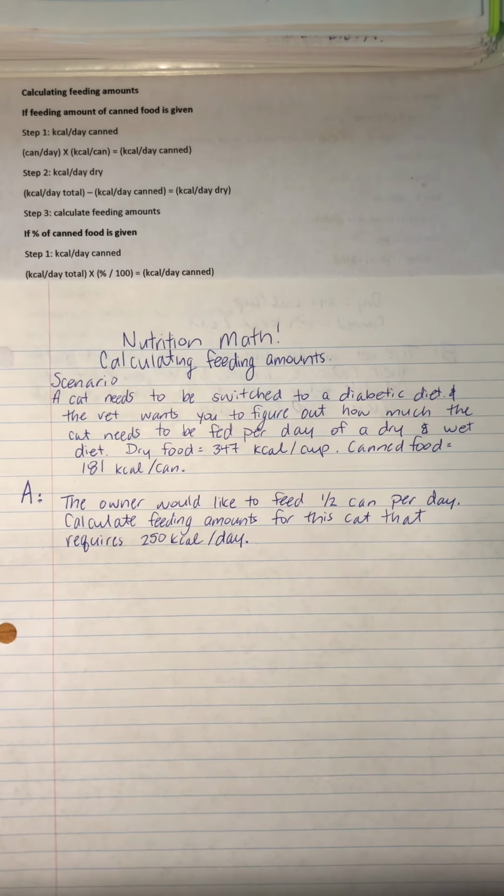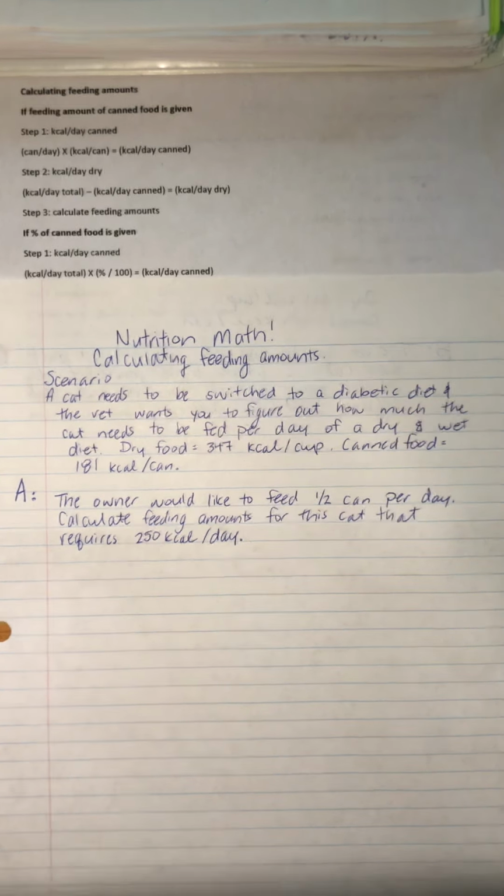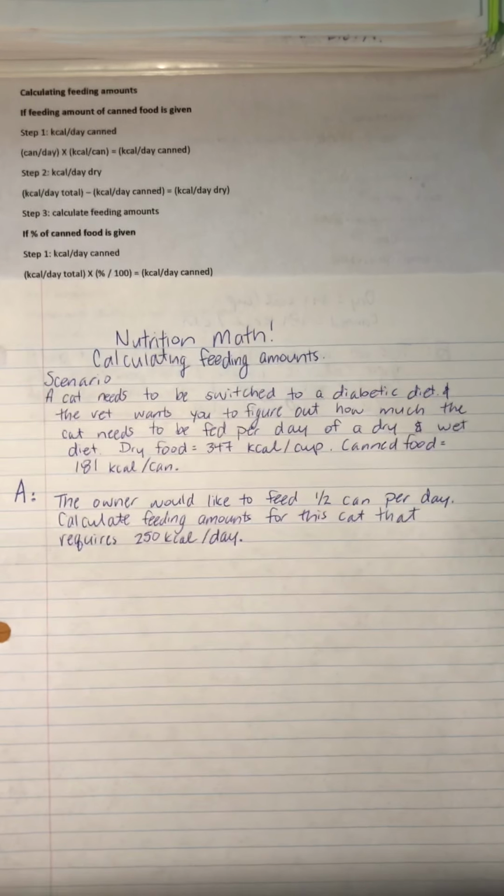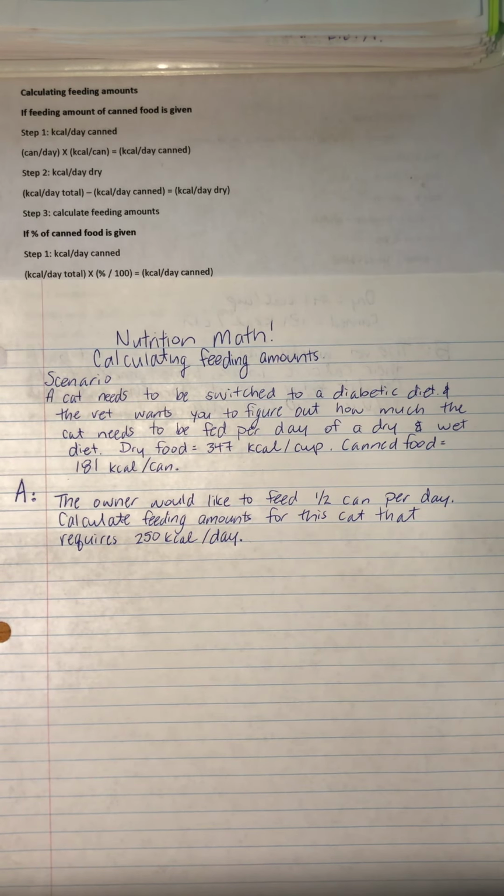Hi, and welcome to our third and final type of calculation we'll have to do for nutrition, and that's calculating feeding amounts. So often what happens in the vet clinic is the doctor makes a diet prescription for an animal that needs to switch over to a new food. And they say, hey, VOA, if you wouldn't mind, I'd love for you to calculate the feeding amounts for this animal. So I have a scenario for you here to show you an example.